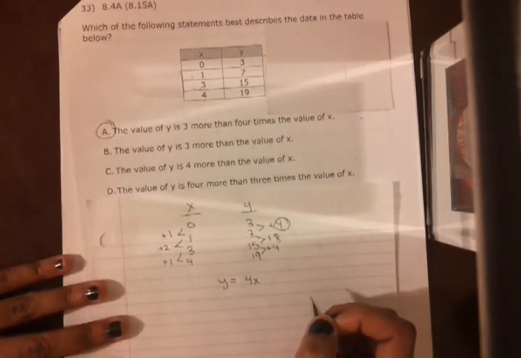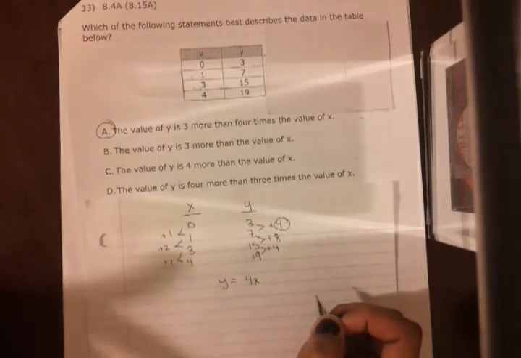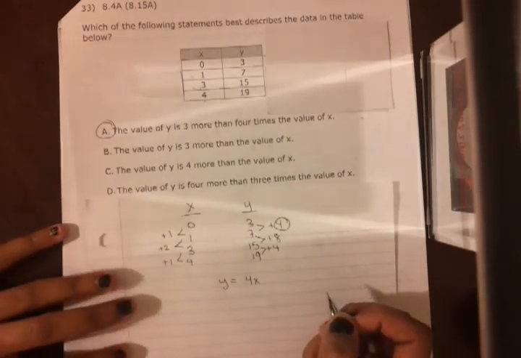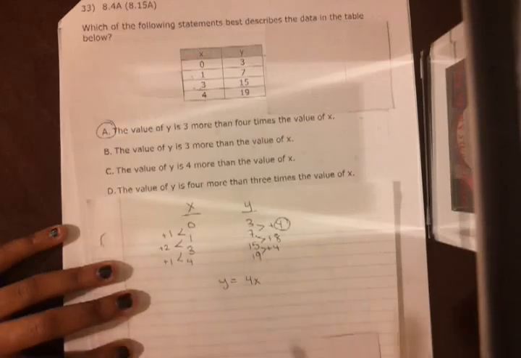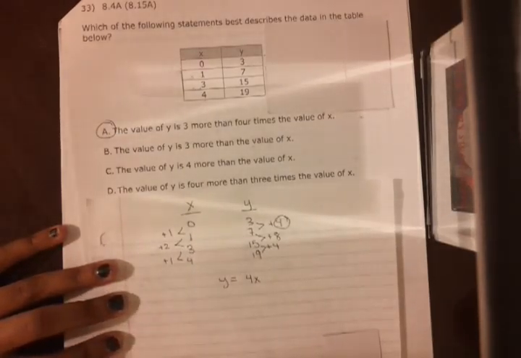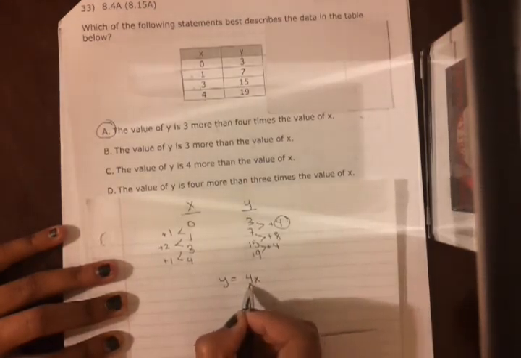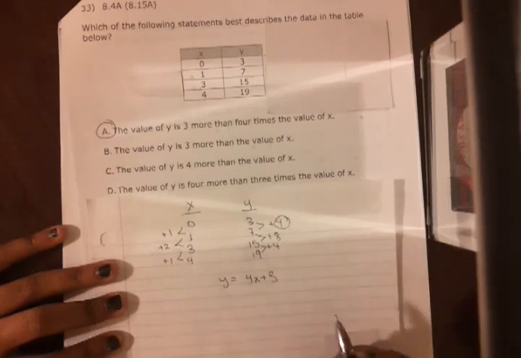And then you figure out after that, what do you have to do to the x value to get y? So first, let's take one of these x values and multiply it by 4. So let's use 1 right here. So 4 times 1 is 4, right? But our y value is 7, so what do you have to do to 4 to get 7? You have to add 3. So 4 times 1 is 4, plus 3 is going to get us our y value, which is 7.